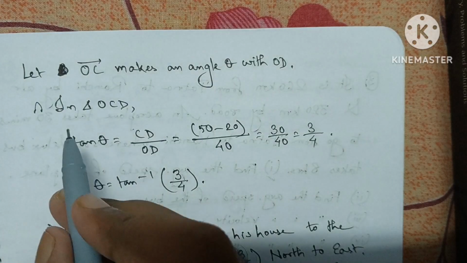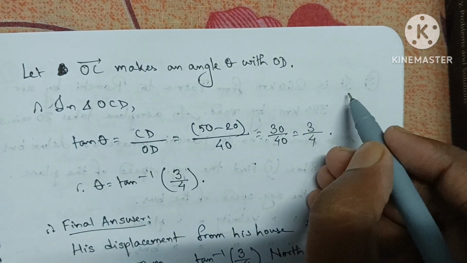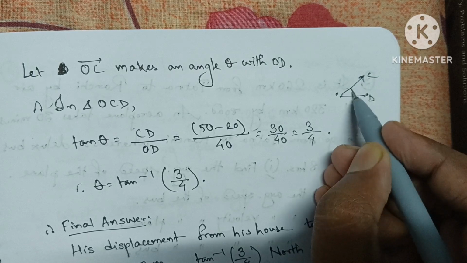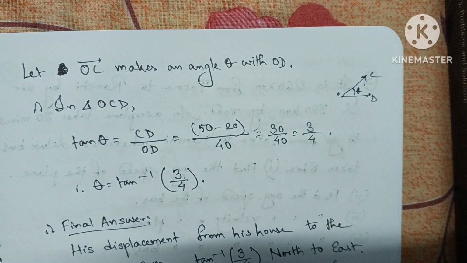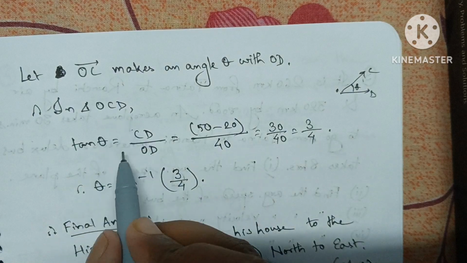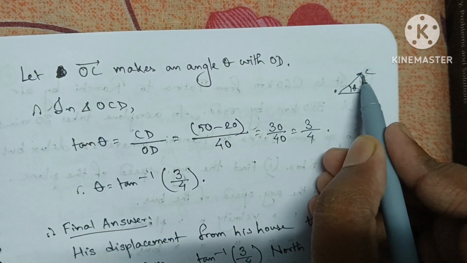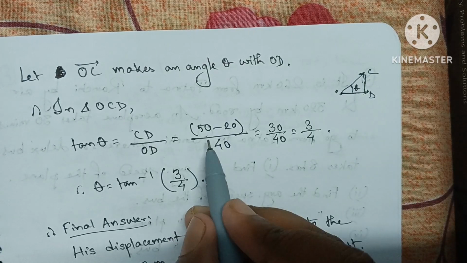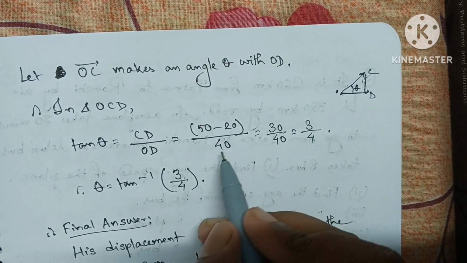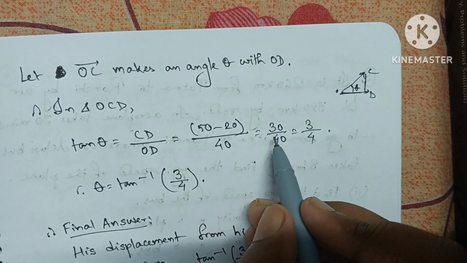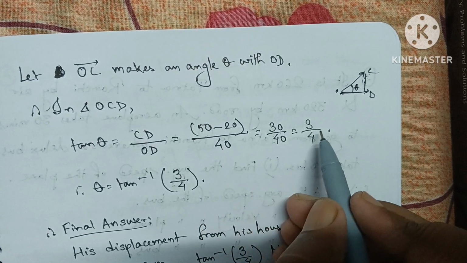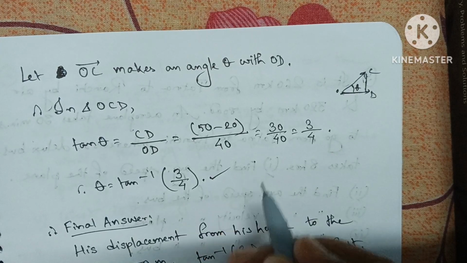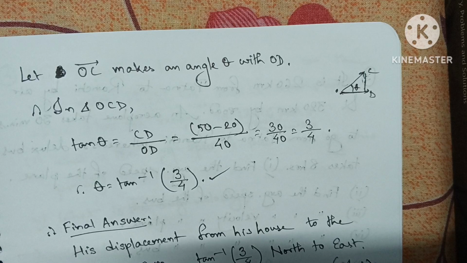And for direction, let OC make an angle theta with the direction OD. Therefore, in triangle OCD, tan theta is equal to CD over OD. So it is equal to 50 minus 20, which is CD, divided by 40, which is OD, is equal to 30 over 40 is equal to 3 over 4. Therefore, theta is equal to tan inverse 3 by 4. It denotes the direction of the displacement.